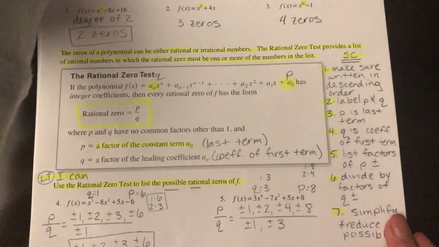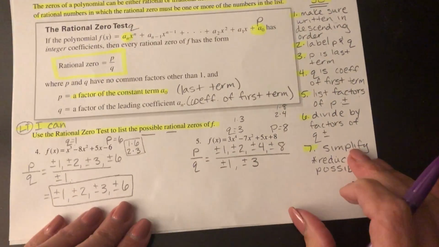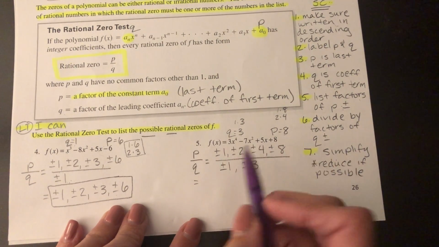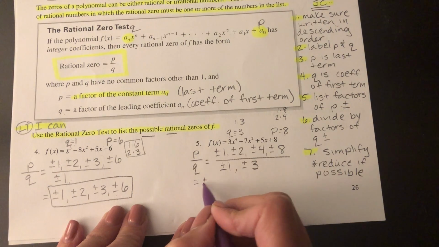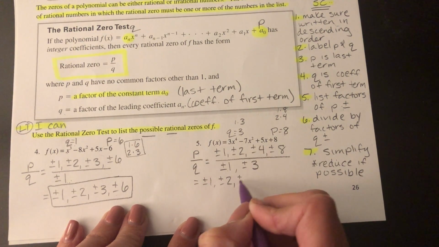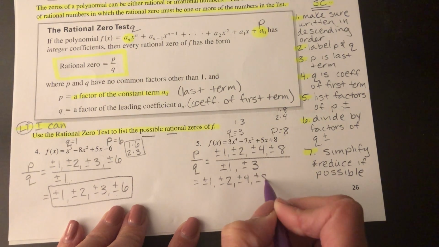And now I need to go ahead and simplify. So 1 divided by 1 is 1, 2 divided by 1 is 2, and then 4, and then 8.